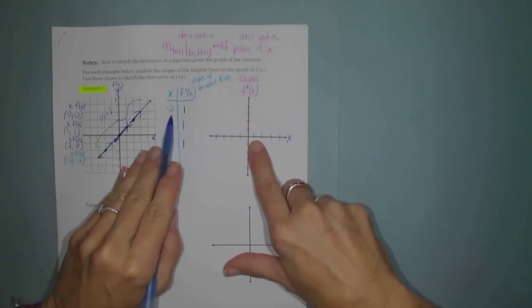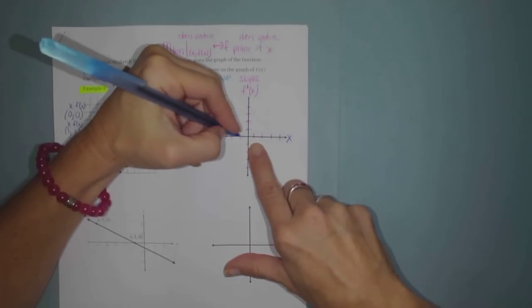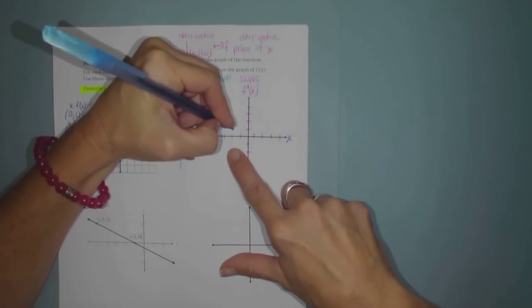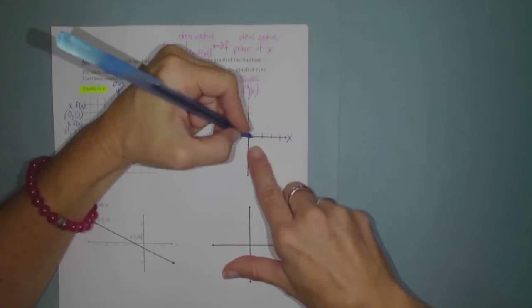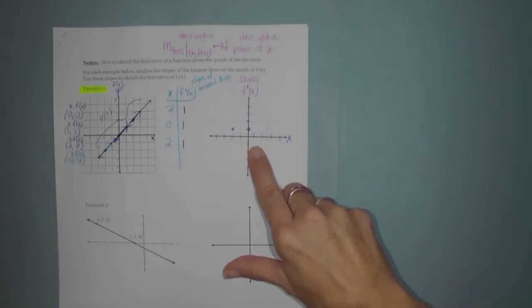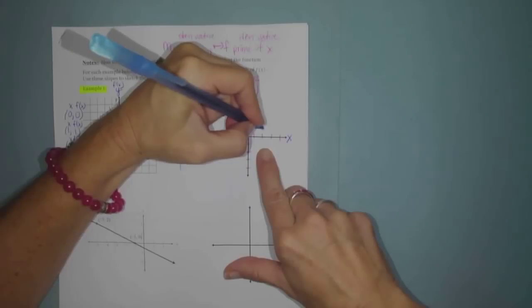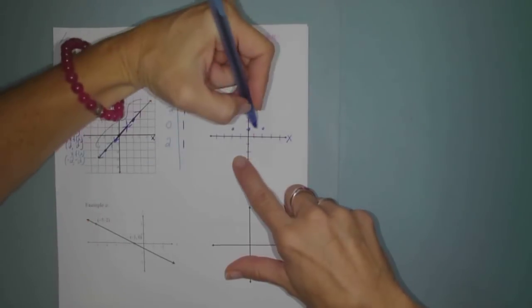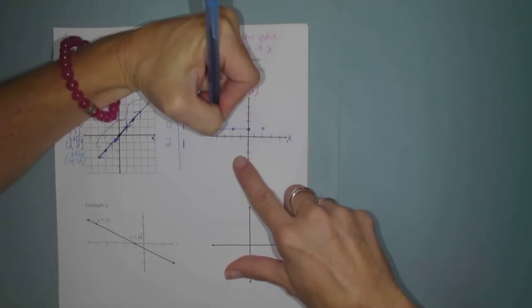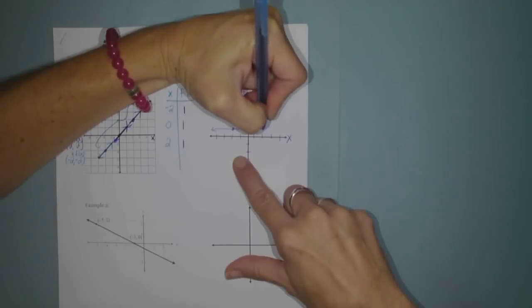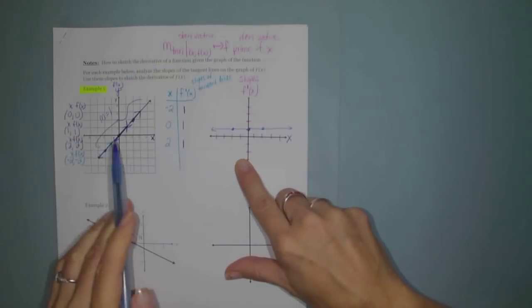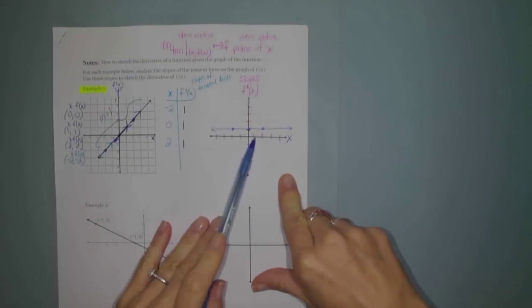So if I plot the point -2, 1, 0, 1, and 2, 1, and I connect those dots, I've just graphed my derivative. So the derivative of this linear function looks like this.